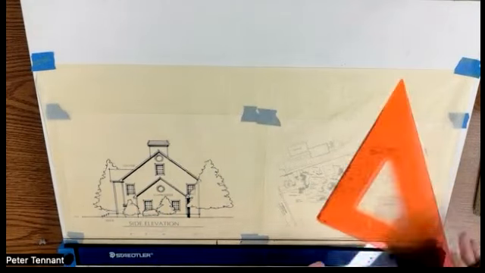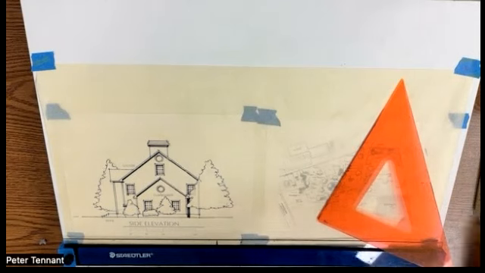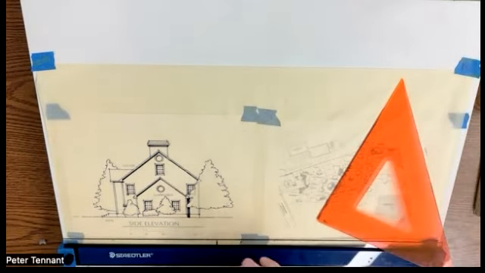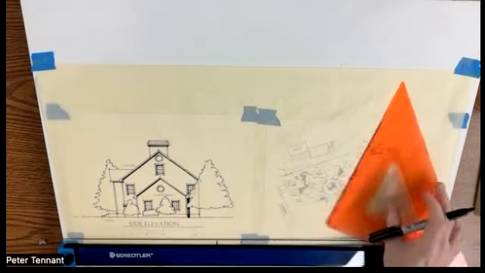My next step would be profile lines. And I'm hoping with this next Sharpie, I want a nice pointy Sharpie for this if I have one. Might work. All right. First thing I'm going to do is just go around the perimeter of the building.